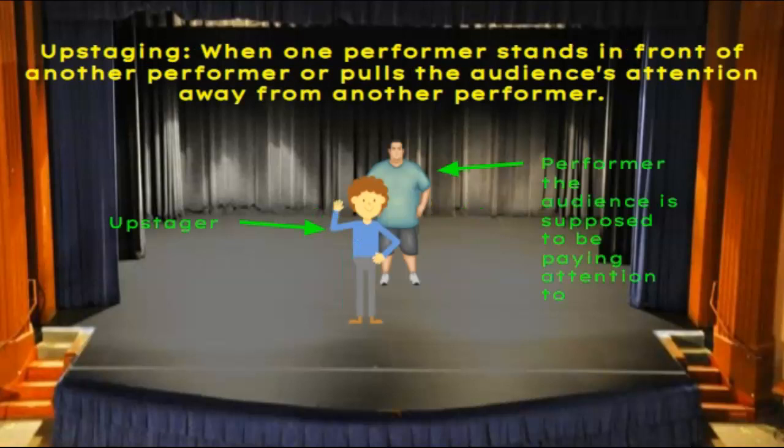We also have upstaging. Anytime a performer stands in front of another performer or takes attention away from the performer that the audience should be focusing on, more often than not, you should not upstage, ever. You can upstage by making too big of movements or talking too loud, or in this case, standing in front of another performer.